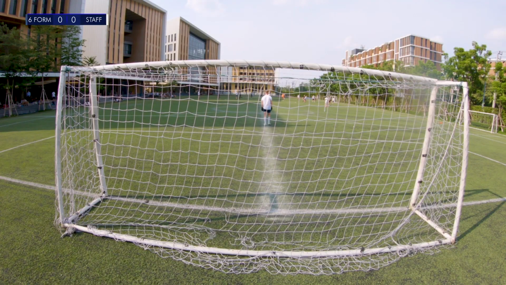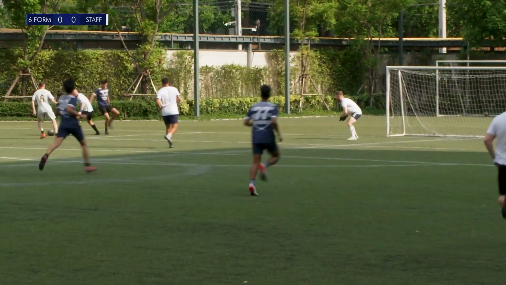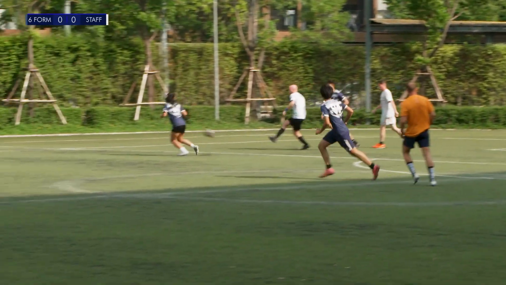Mr. Spence gets it over Michael's head. Sheza takes a touch, gets it back to Mr. Holt. Sakura passes it to Michael. Michael's going to take it in the box. Is he going to make it? Oh no, Mr. Holt intercepts the ball.